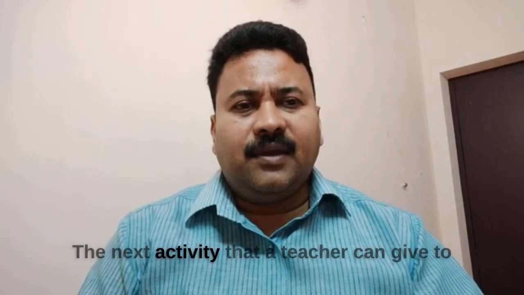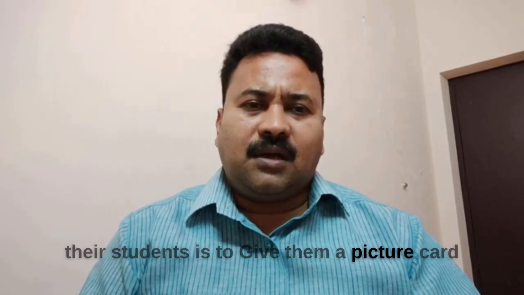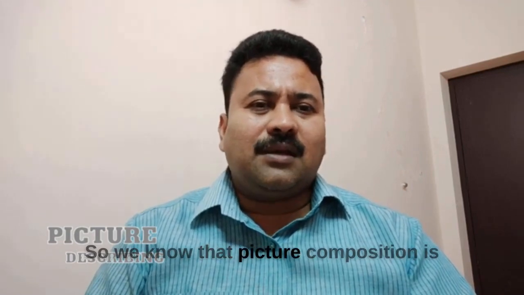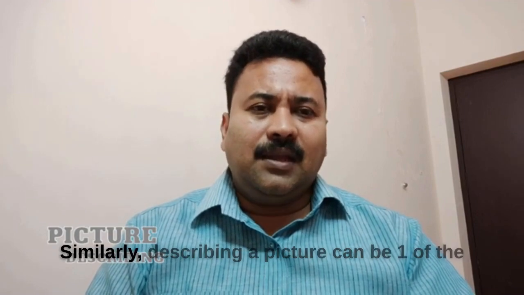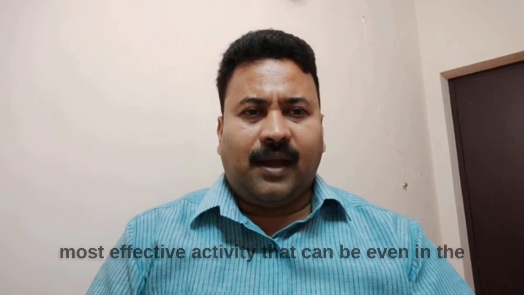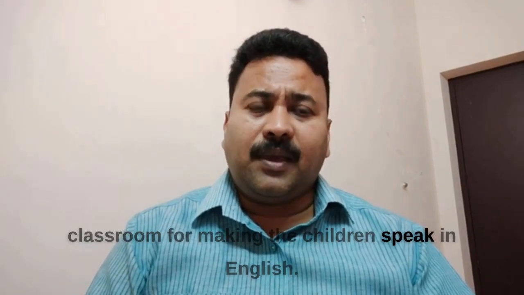The next activity that a teacher can give to their students is a picture card, and the students have to talk about that picture. It's called picture describing. We know that picture composition is an activity given for writing. Similarly, describing a picture can be one of the most effective activities in the classroom for making the children speak in English.